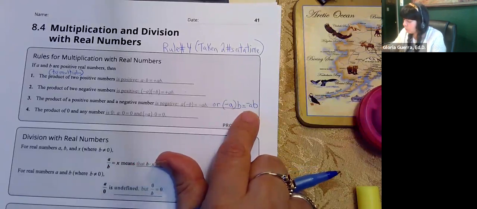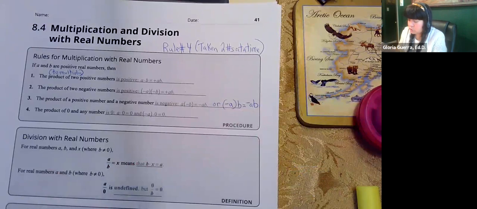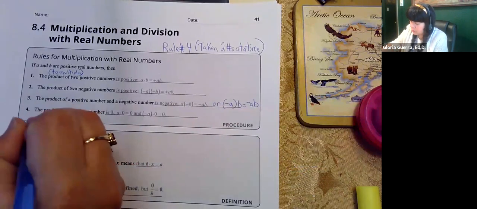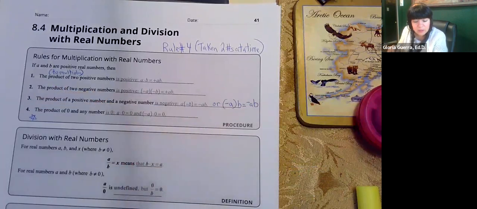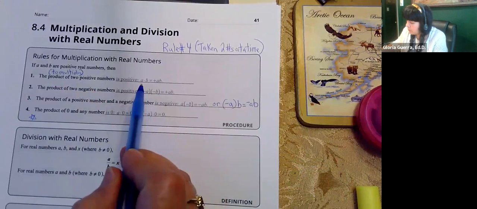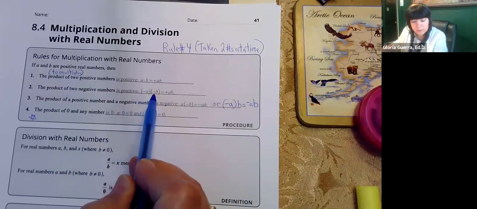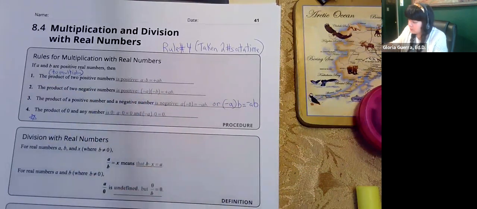To generalize that, here's another way of saying it. If the signs are the same, like over here, the answer is going to be positive.